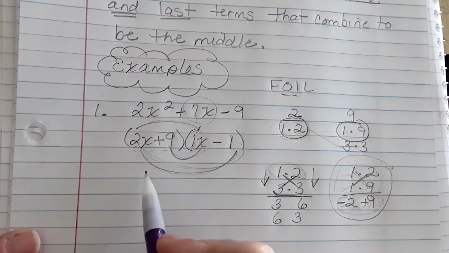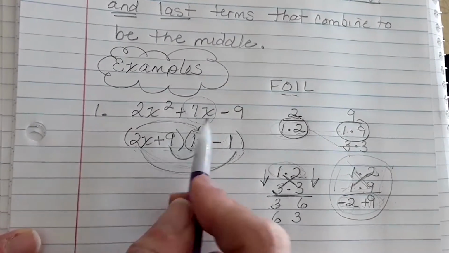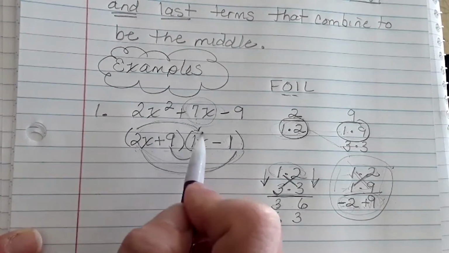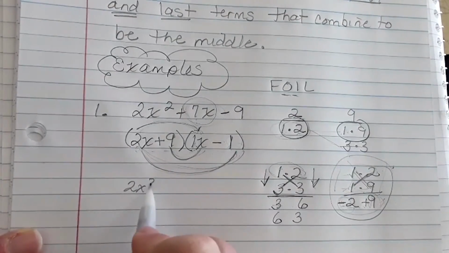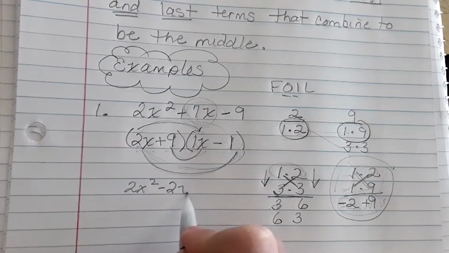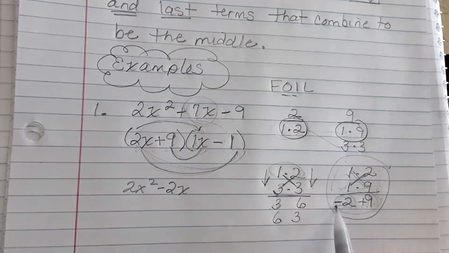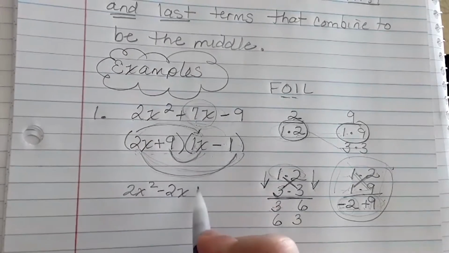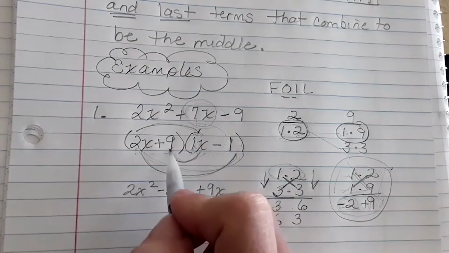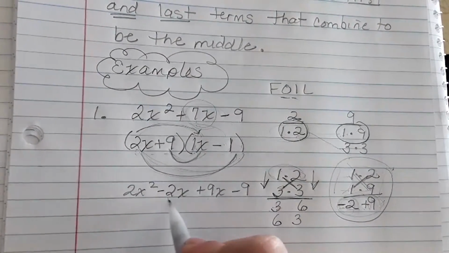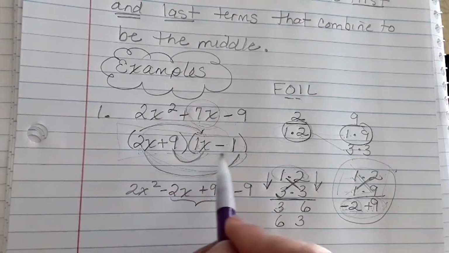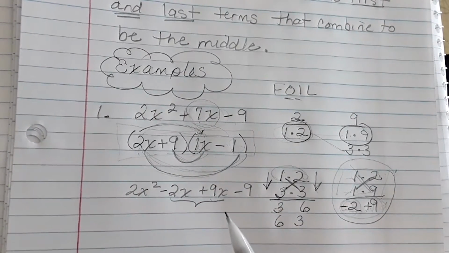You can always double check, multiply it out just to make sure it matches. So you can see also where the 7 comes from. 2x times 1x, that gets you your 2x squared. The 2x times negative 1, there is your negative 2 that you needed right over here. And then 9 times 1, there's your positive 9 that you needed over here. And then it ends with a minus 9. These two will combine to be your positive 7x. So this is the final factored result.